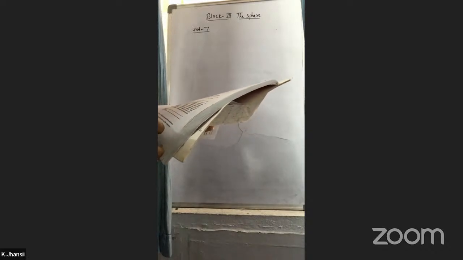A sphere S is defined as the locus of a point in R cube which moves such that its distance from a fixed point C in R cube is constant. The fixed point is called the center and the constant distance is called the radius of the sphere.